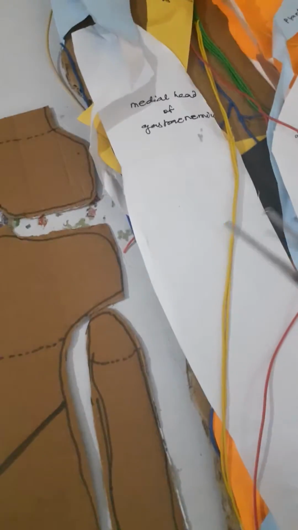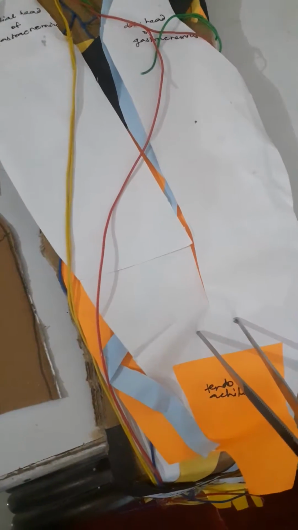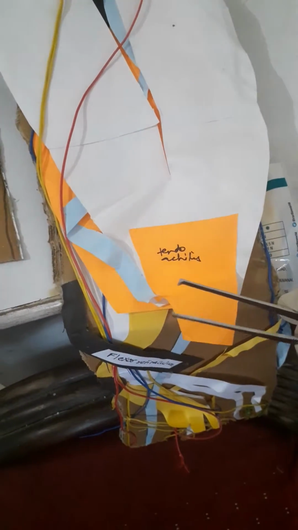Okay, now both unite and form a tendo-achilles tendon, a common tendon, along with the soleus muscle. Okay, and now it inserts on the posterior surface of the calcaneum, which forms the heel bone, the middle 1/3 of the posterior surface. Okay, tendo-achilles.